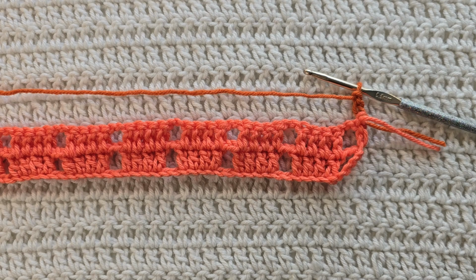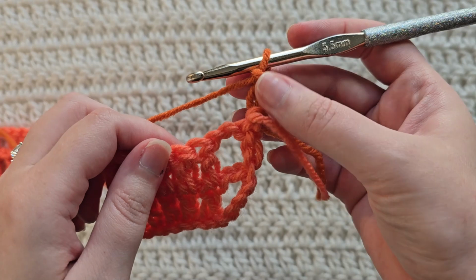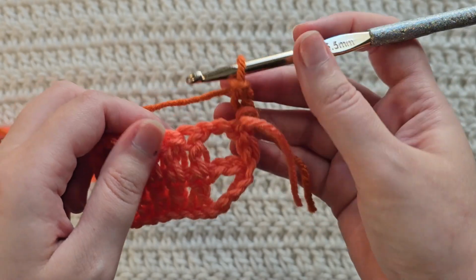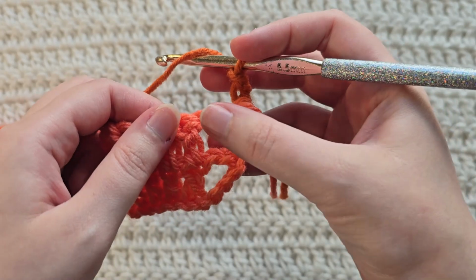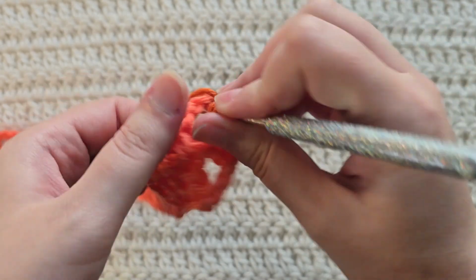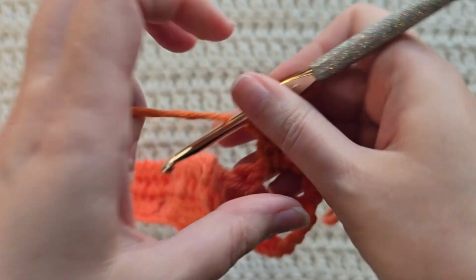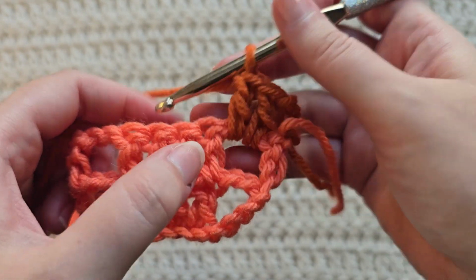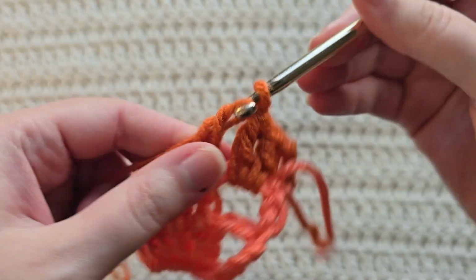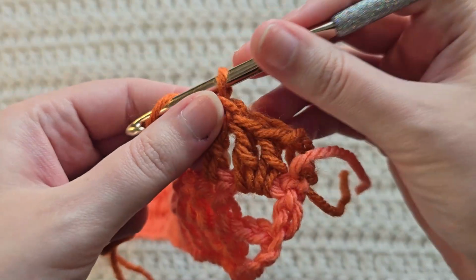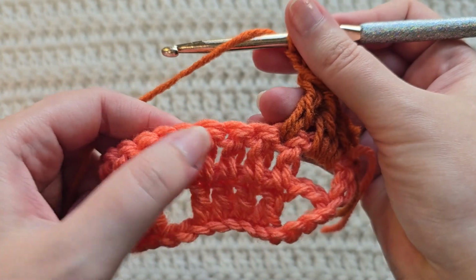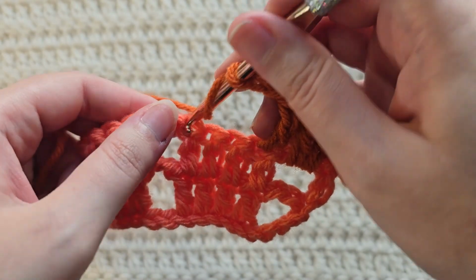To start row 3, make 3 chains. These 3 chains will count as a double crochet. We're going to immediately start our sequence for this row. Into this first chain space, make 2 double crochet. Into this next stitch, make a double crochet. Now we're going to make 2 chains, skip 2 stitches, then into this next stitch, make a double crochet.